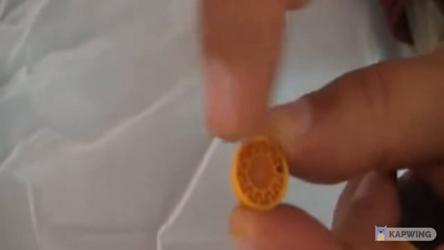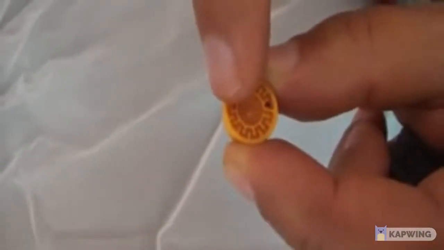Water enters from this end, it comes to this end, and here you can see a labyrinth path. Water goes through this labyrinth path, which works like an energy dissipator.